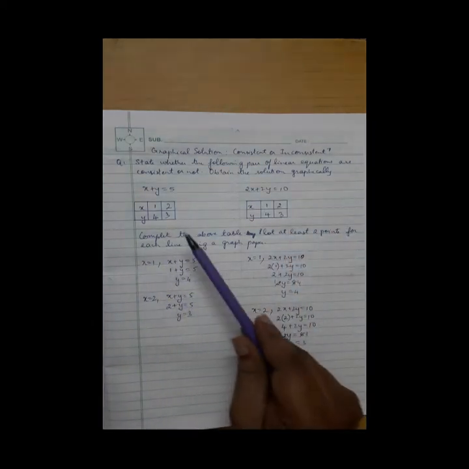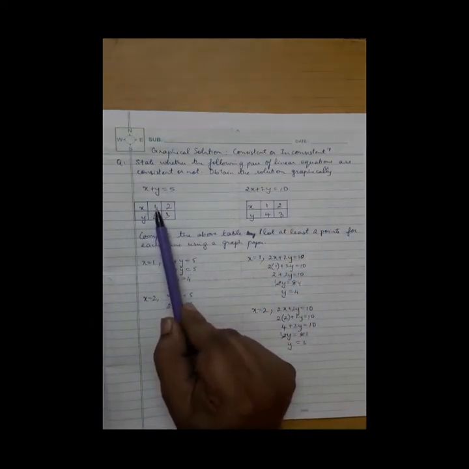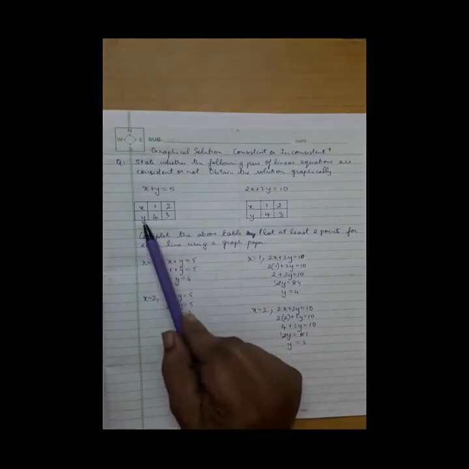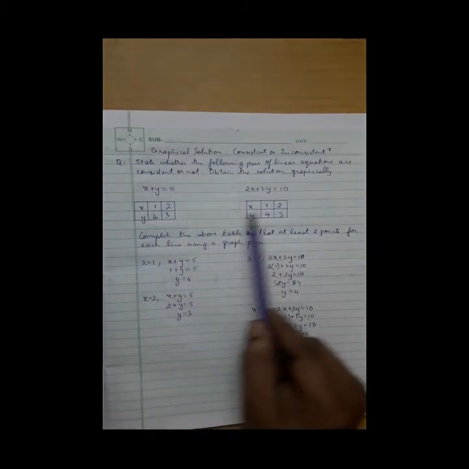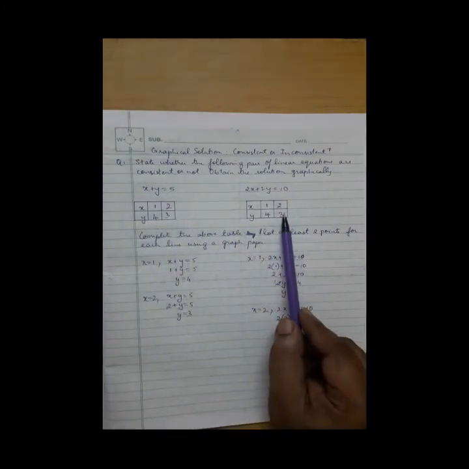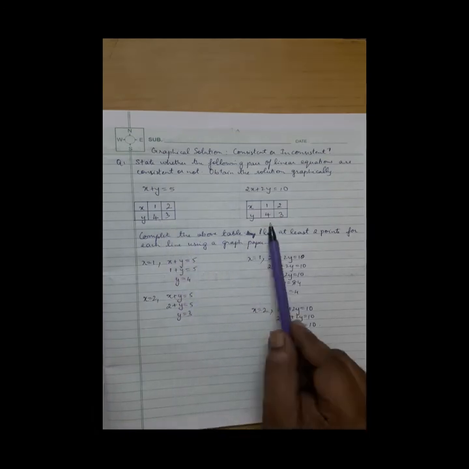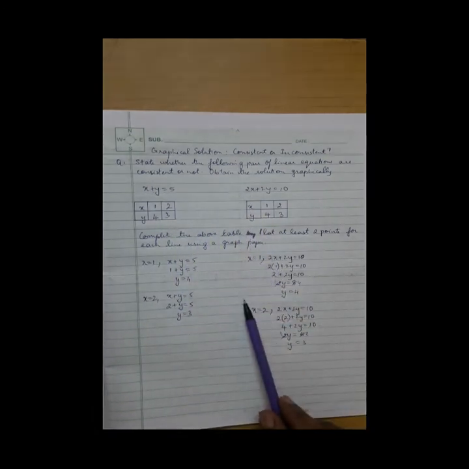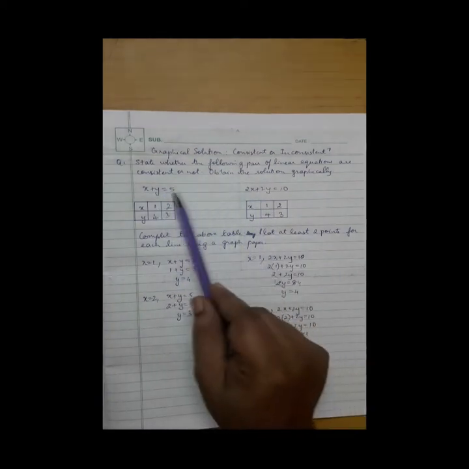If you compare the two, we have taken the same points for x, 1 and 2, in both, and we are getting the same values, 4 and 3, and 4 and 3. Which means that these points coincide with each other. That implies clearly that this pair of linear equations gives us infinitely many solutions.